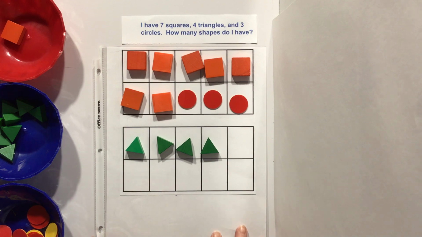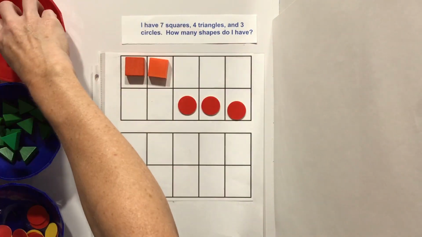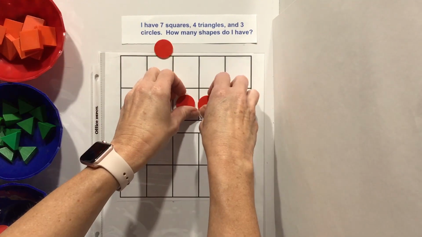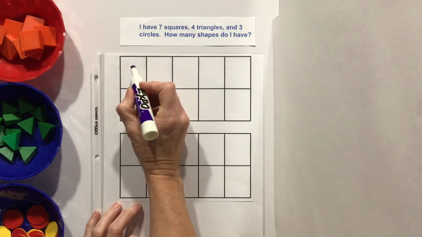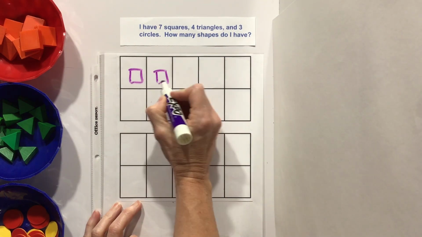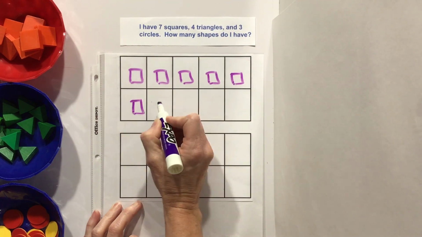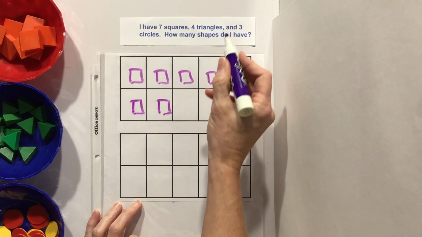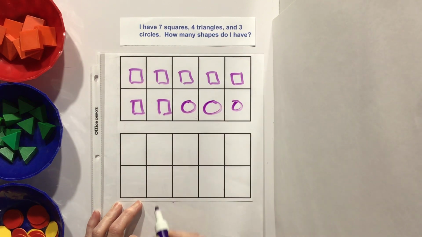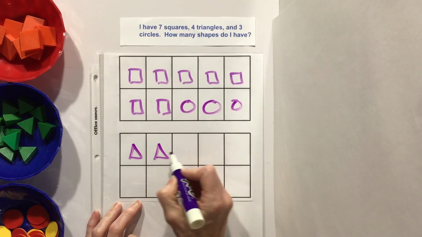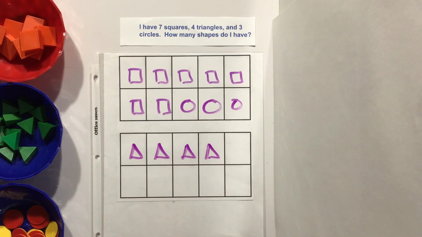So then moving from the concrete, we want to move them into drawings. So now I can continue to use my 10 frame and know that I have 7 squares. I really don't need to count because I know there's 5 on the top and 2 more make 7. I need 3 more to fill my 10 frame. I'm going to use my 3 circles and then end with my 4 triangles to see that I have 14.